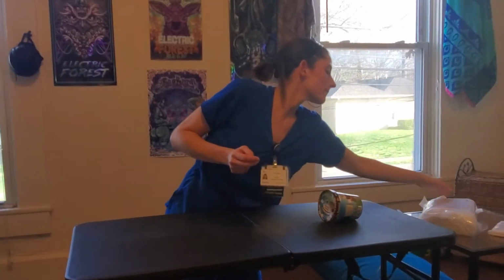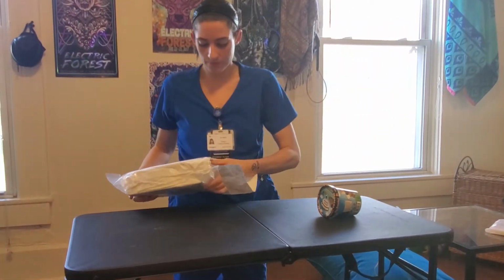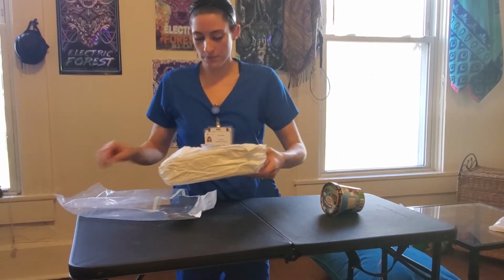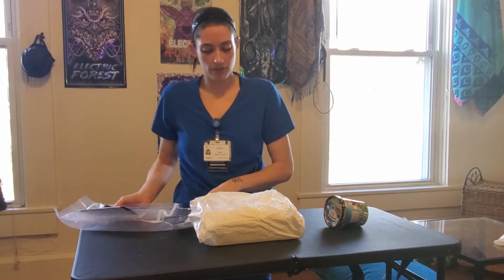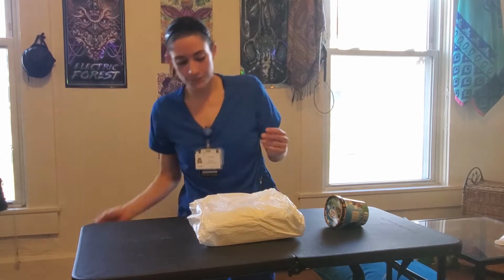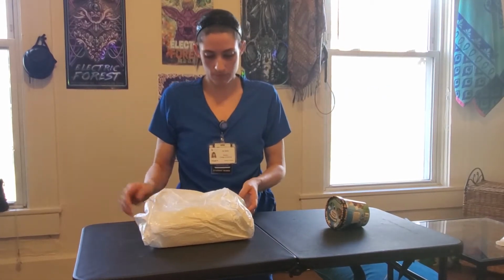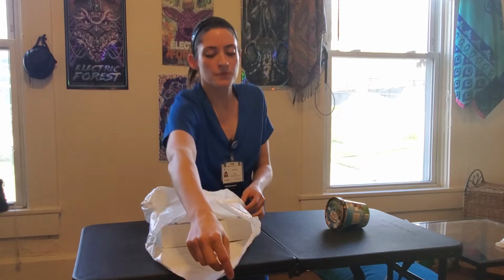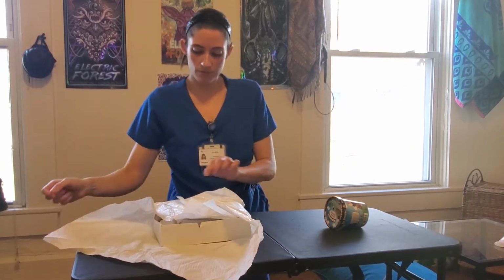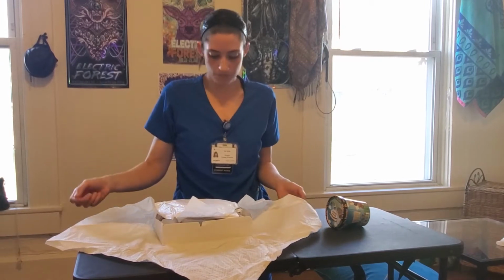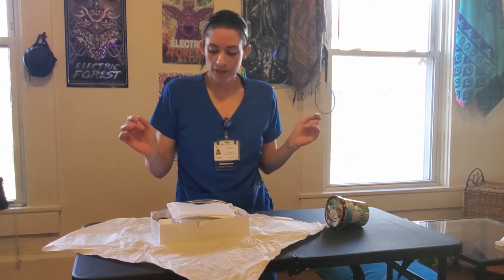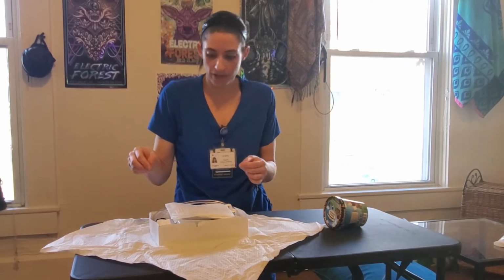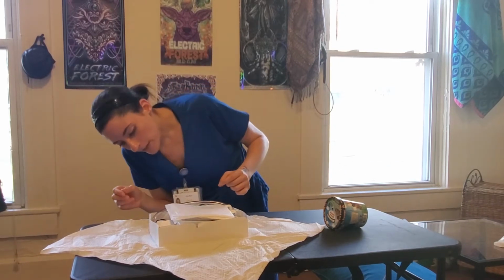So now we're going to prepare the Foley catheter tray. Place it on the bed between the patient's legs. So now I'm going to take the sterile drape. We're going to look for a good corner to pick it up from.